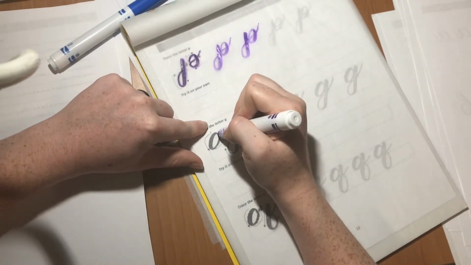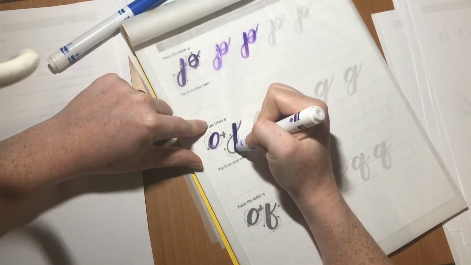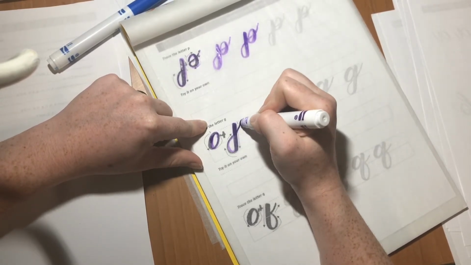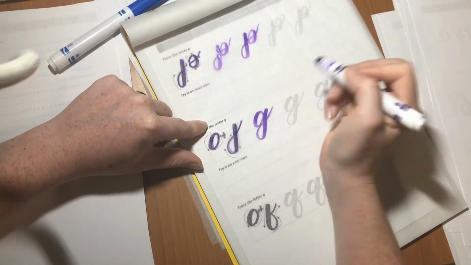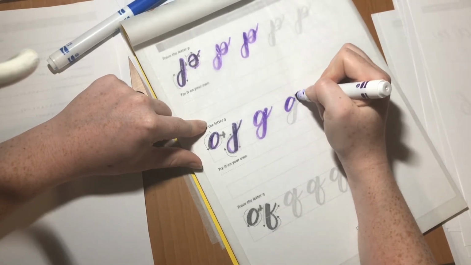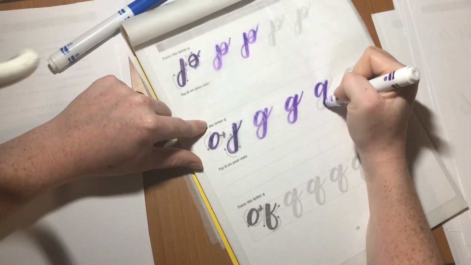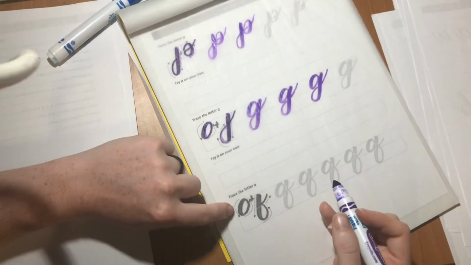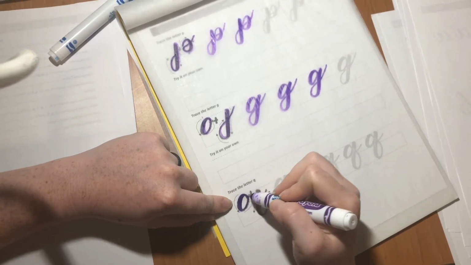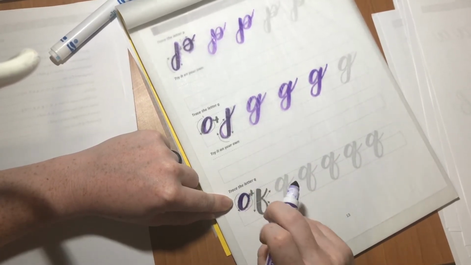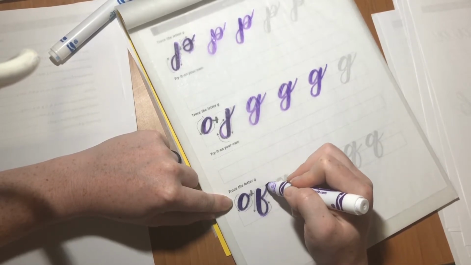With G, we are going to do another counterclockwise circle. Then, just like the P, a downward loop, and then go up to the midline. We also have Q, which is almost the same as G, but the downward loop is going to be more like the F, where you go this direction, stop partway, and then go up.